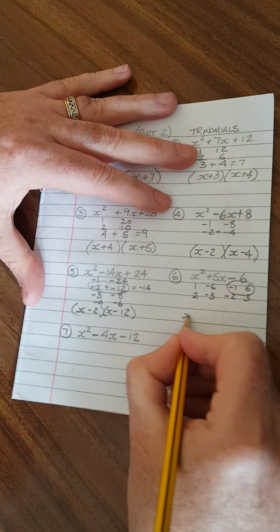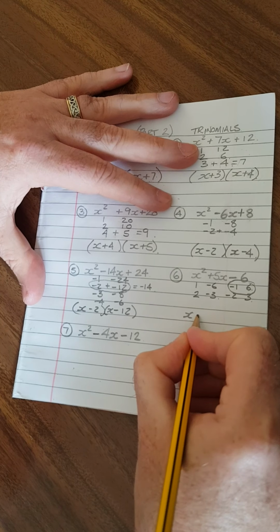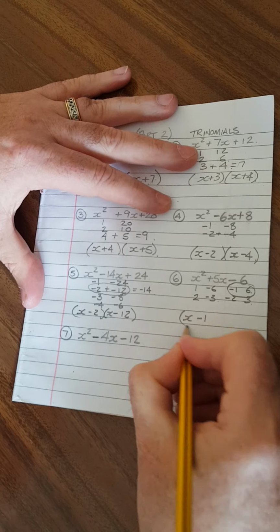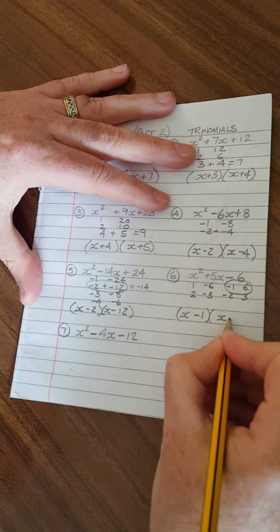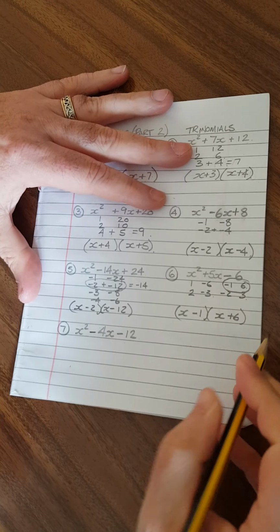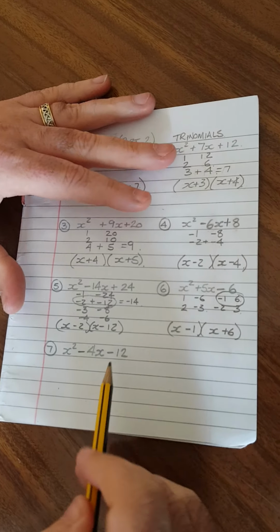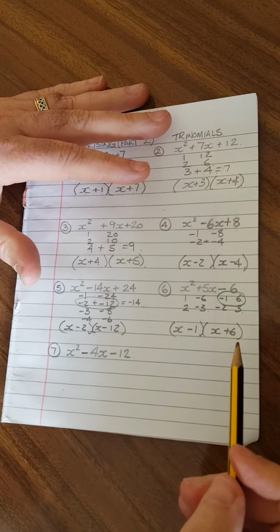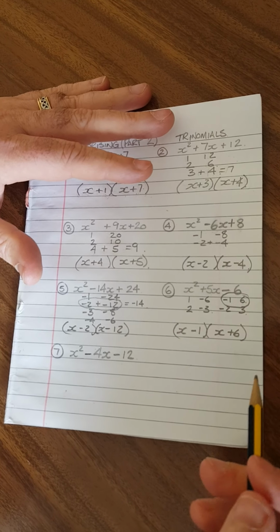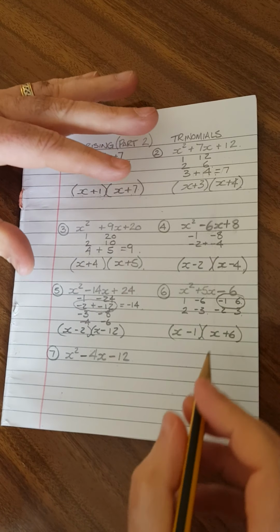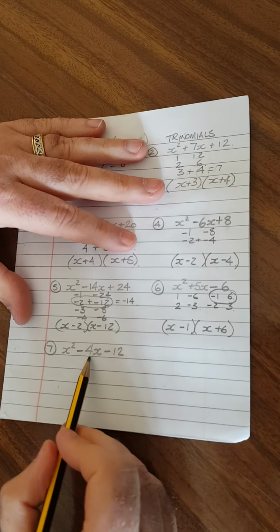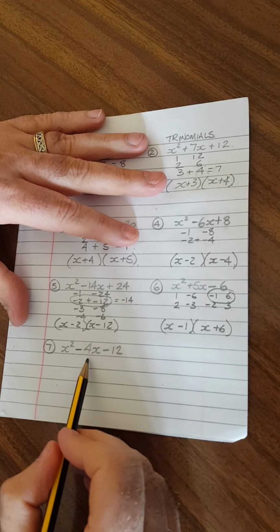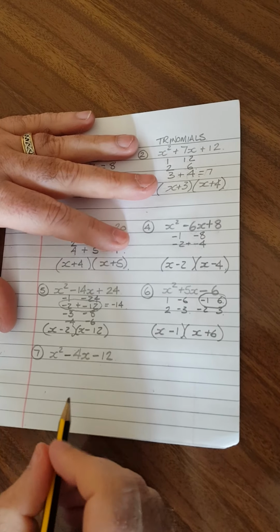So that means that my brackets are going to be x minus 1 and x plus 6. You can actually write the brackets down the other way because these two brackets are being multiplied together. And as you know, 1 times 6 gives you the same as 6 times 1. So here again, pause the video and see whether you get the same as I do.